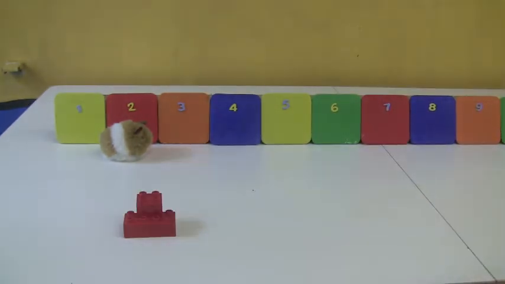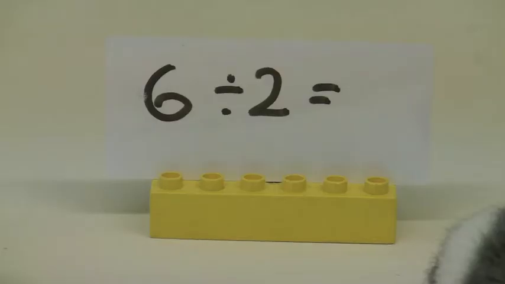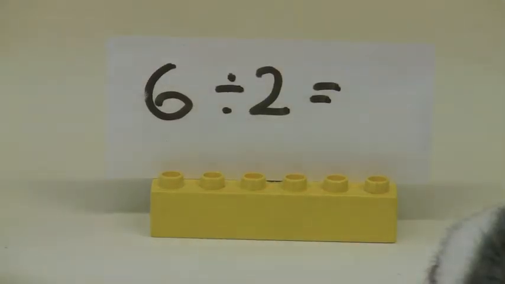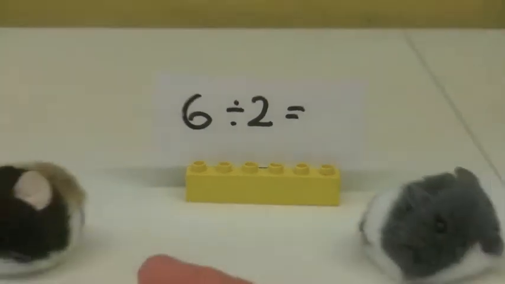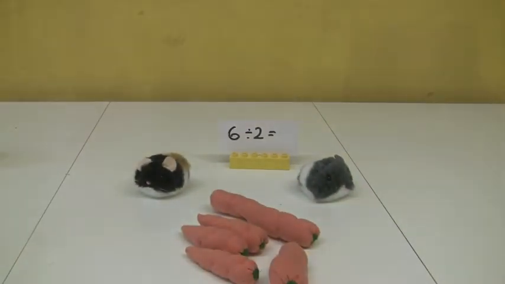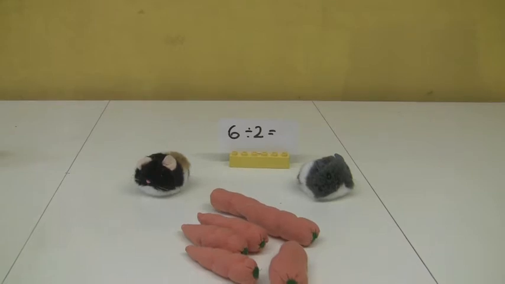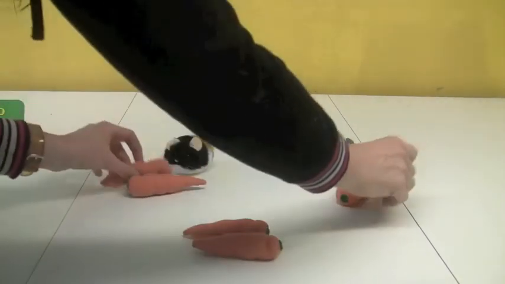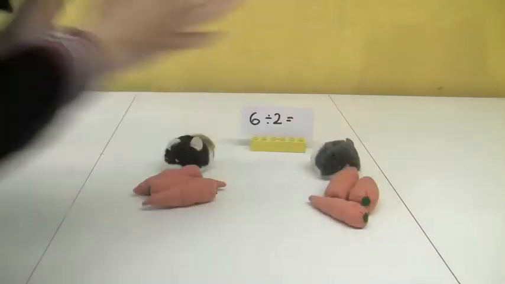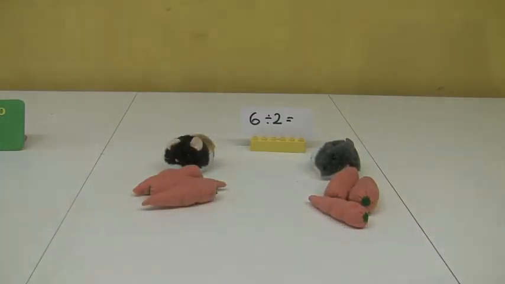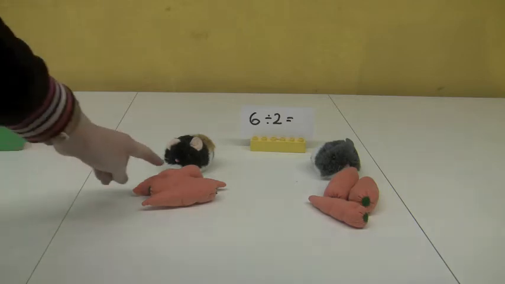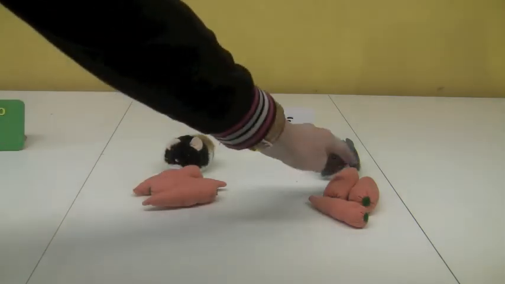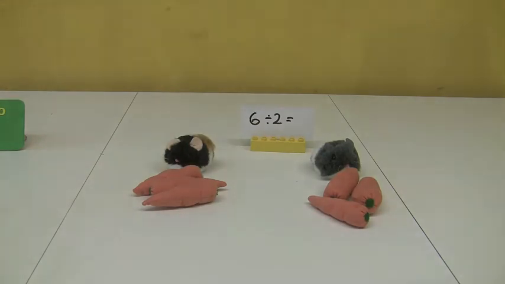Let's try one more. 6 divided by 2. How many will these 2 guinea pigs get when I share these 6 carrots between them? Let's have a see. 2, 4, 6. I've shared the carrots between the 2 of them. How many did each one get? 1, 2, 3. 1, 2, 3. So 6 divided by 2 is 3.